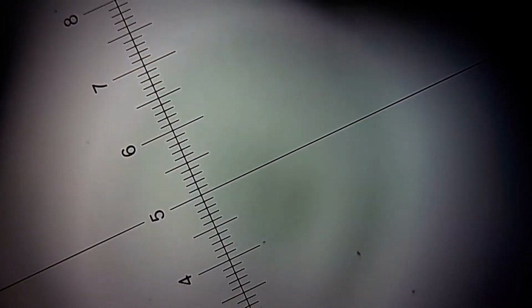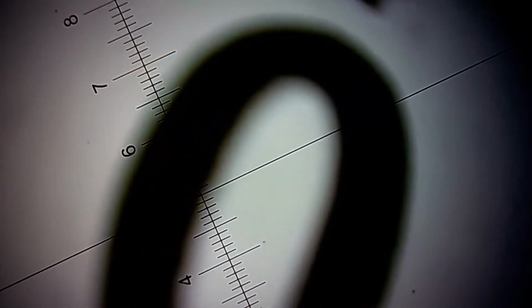See where it is. I think that's it. We have to focus. This is because I'm using a micrometer ruler, but because it's transparent I used it. You have to let the light pass through, so it's something that lets the light pass through. So we're going to find the piece of banana.